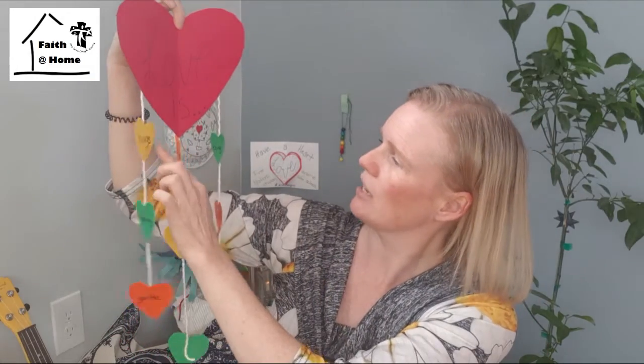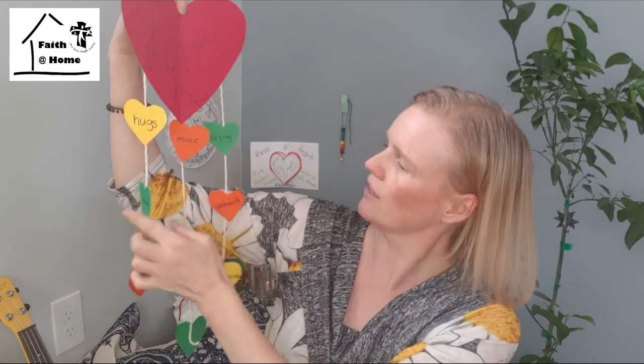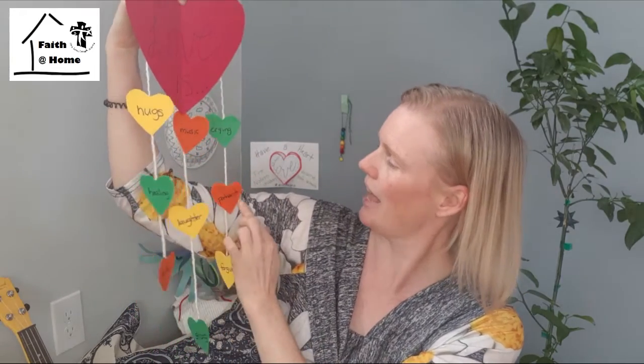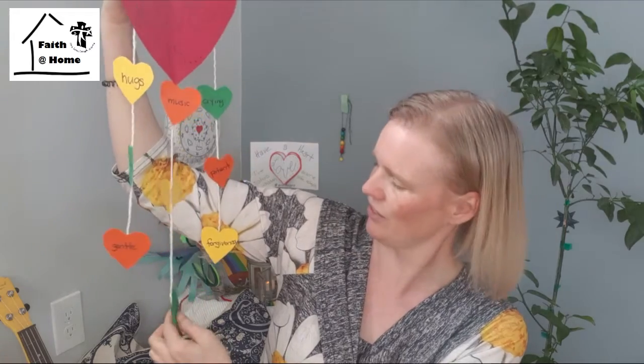Love is... and we have hugs, music, crying, healing, laughter, patient, gentle, strong, forgiveness. I wonder, what are some of the other words that you were able to come up with that describe love? As we go into our spiritual practice on loving kindness, I want you to keep some of these words in mind because they might help you to come up with good intentions for offering to other people.